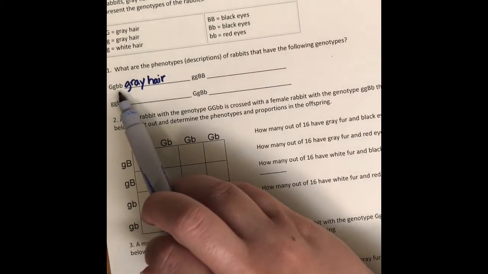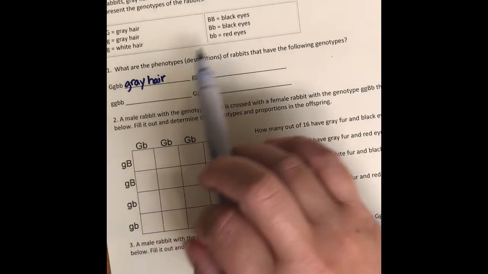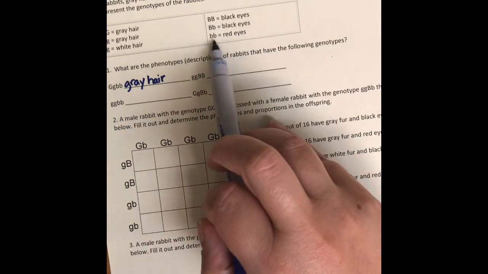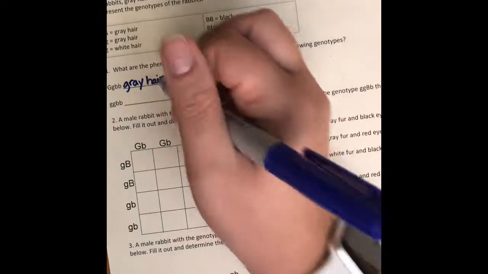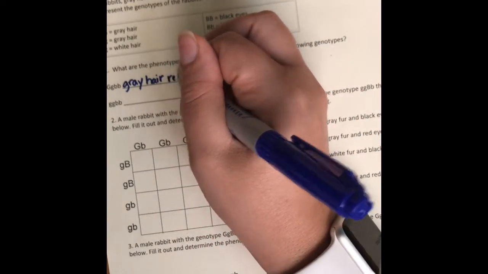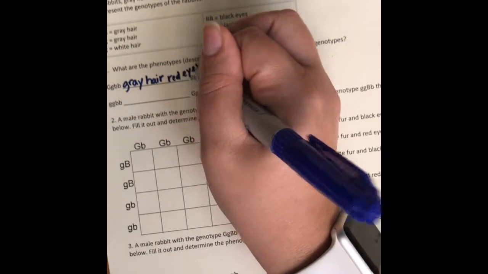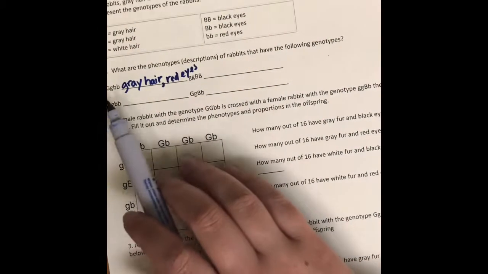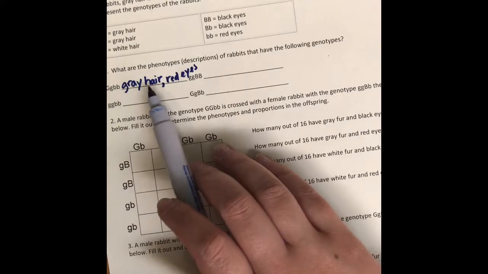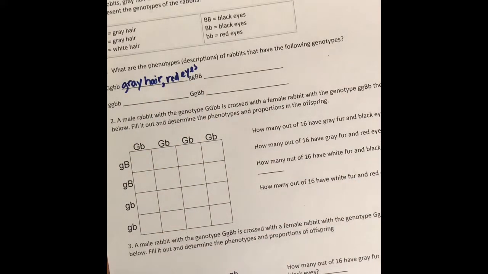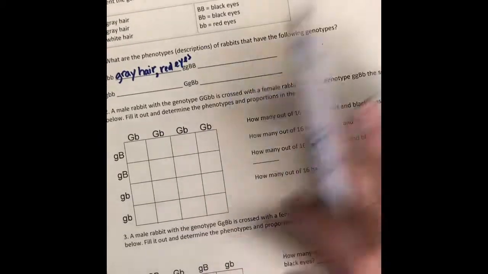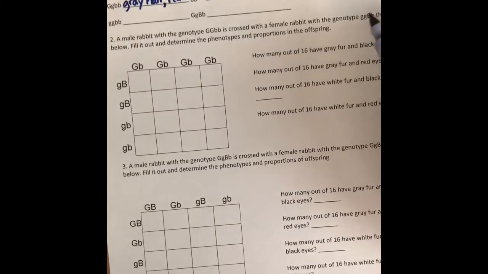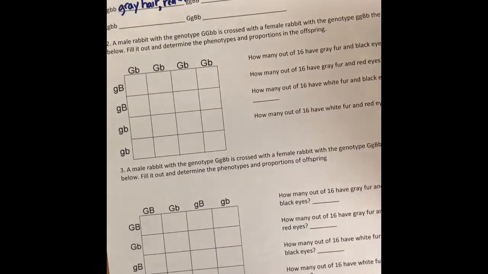Little b is red eyes, recessive, or red. Black is dominant, red is recessive. So you can put red eyes. Okay, so this genotype means gray hair phenotype and red eyes phenotype. Okay, so I'm going to have you do these three on your own. Remember, you can pause me if need be.